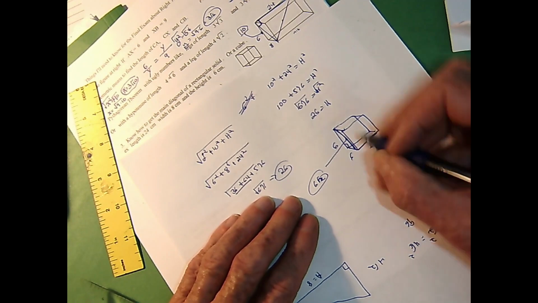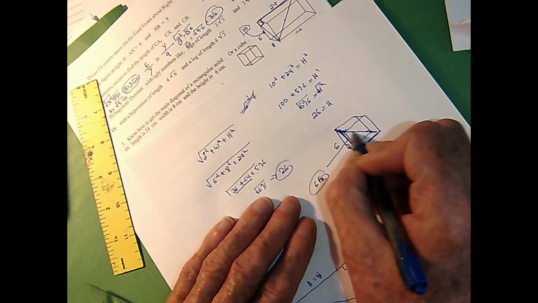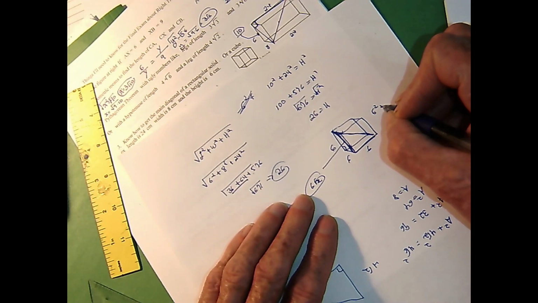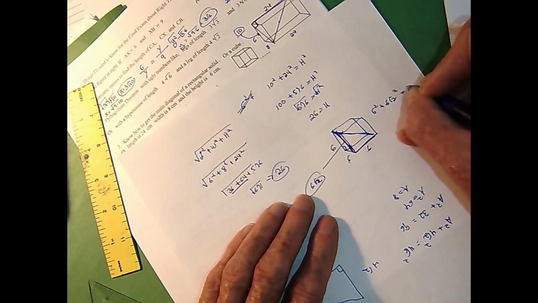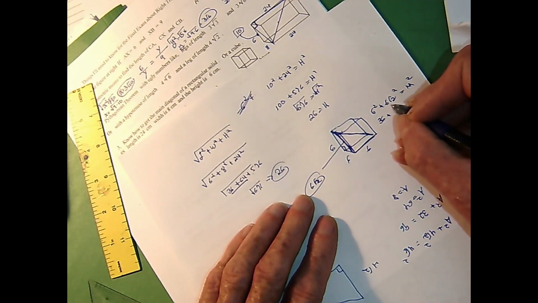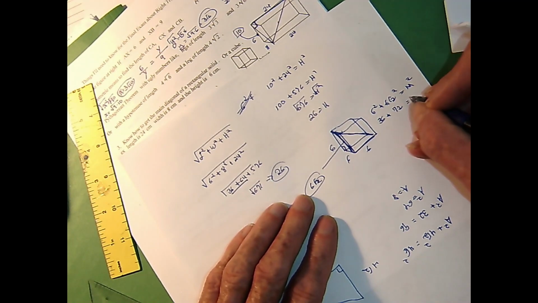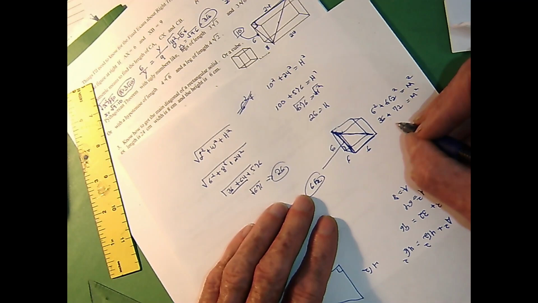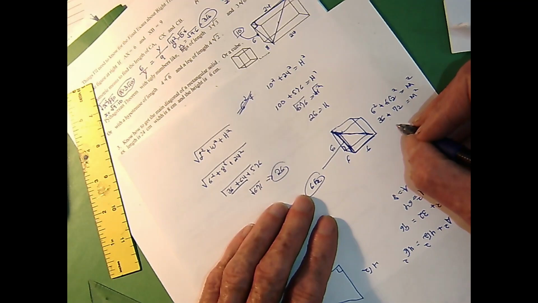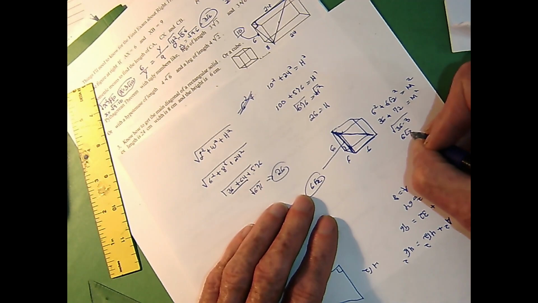And with this edge being 6 and that length being 6 square roots of 2, that hypotenuse is the main diagonal. Turns out it's going to be 6 square roots of 3. See that that's true. 6 squared plus 6 square roots of 2 squared would equal the main diagonal squared. There's 36 plus, and when we square this, we're going to get 36 times 2. That's 72. Those add up to 108, which is 36 times 3. Take the square root of both sides, now I got 6 square roots of 3.